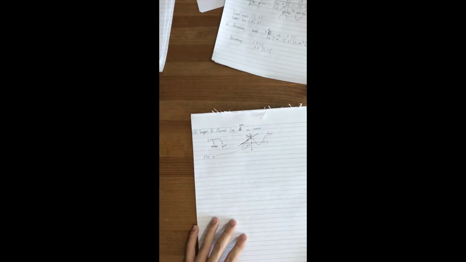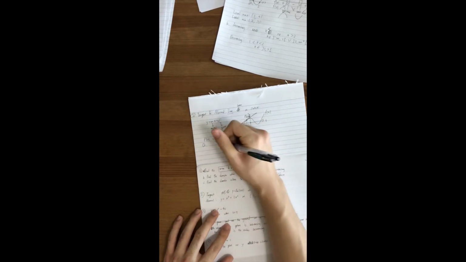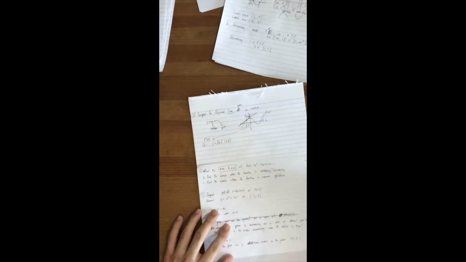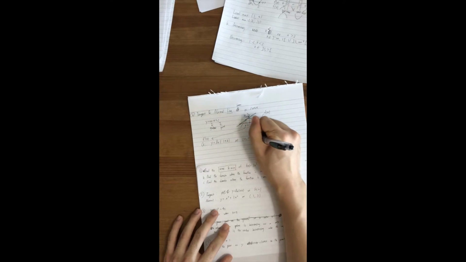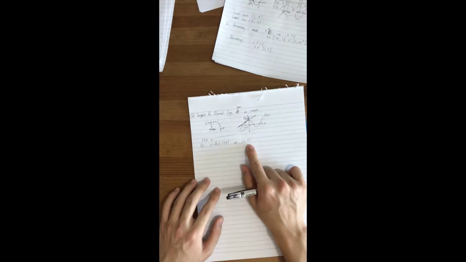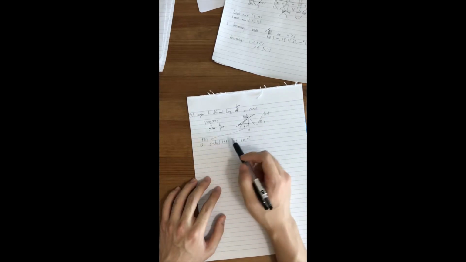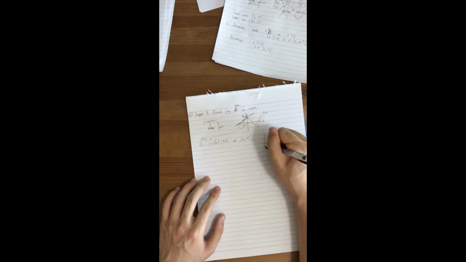So let's try an example. So let's say we have learned log functions as well, so let's use log this time. So we want to find the tangent line at this point. Well, if you can sketch it, it's good to sketch and do it.